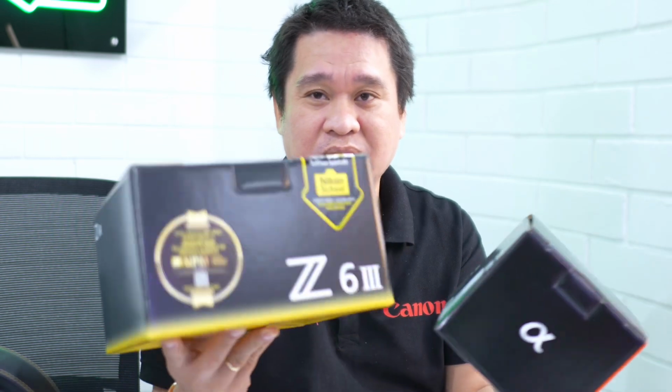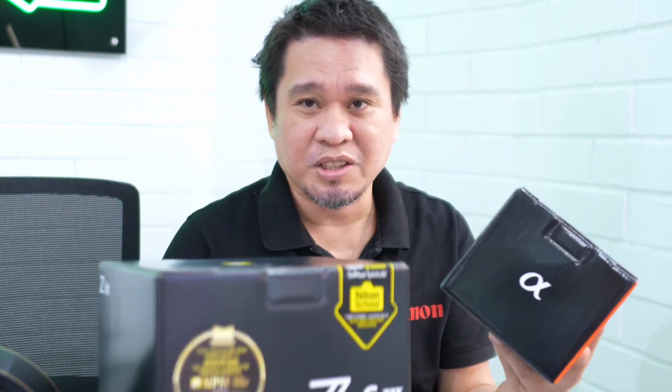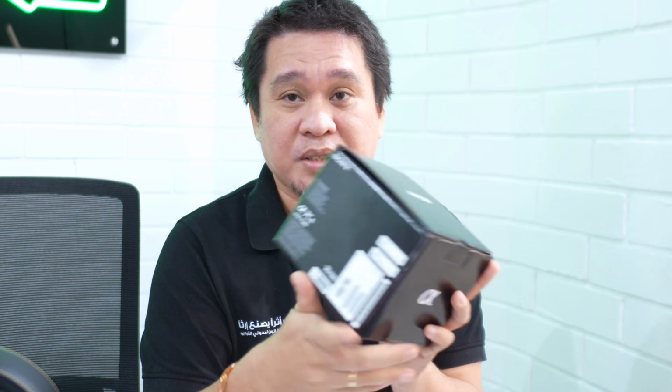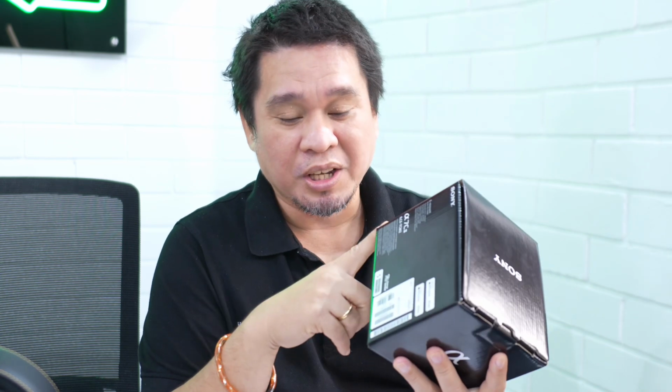We have the demo, but for the Z6 we don't have a demo, so just compare with the box. Again, this is 540 grams, while 760 grams for the Z6 Mark III. And yeah, that's the reason why you will choose the A7C Mark II over the Z6 Mark III.